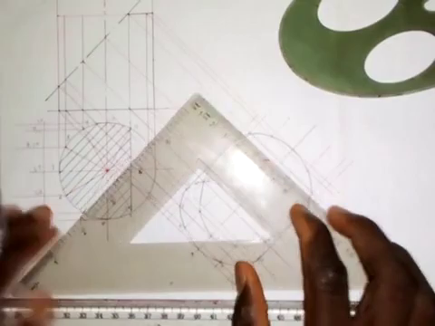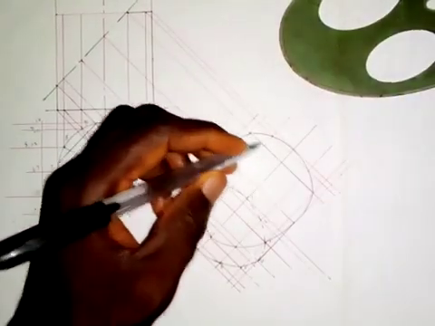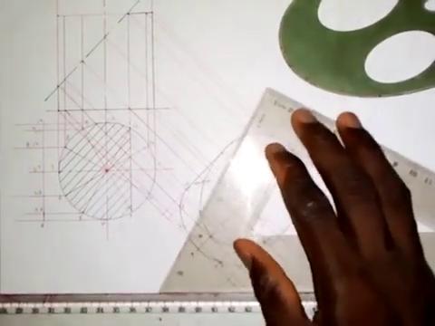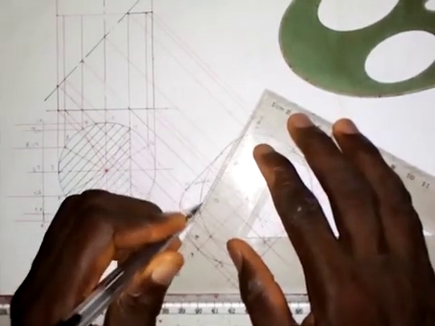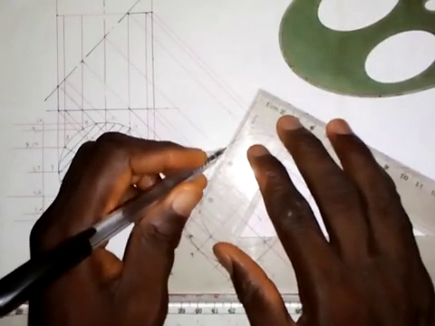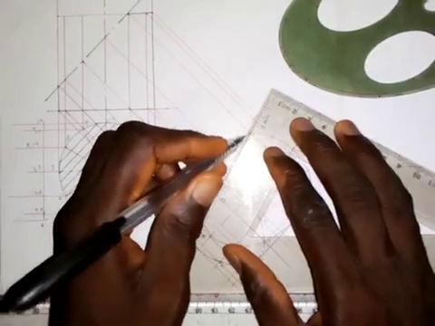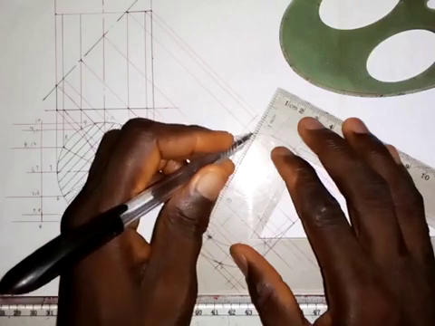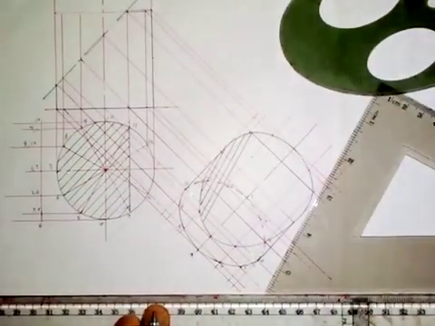Then we are going to arch the surface, so we cannot use our 45 degrees set square from here down. We have to make use of the 60-degree side of our set square. So we arch this surface like this. I'm going to pause the video and produce the arching lines.